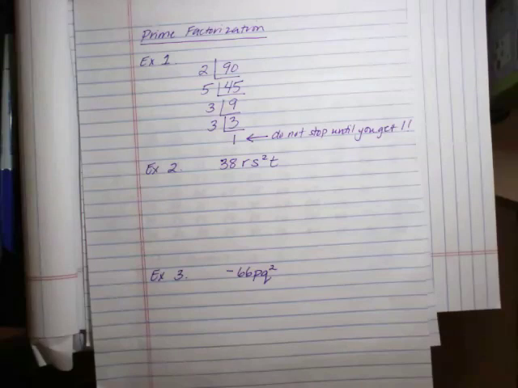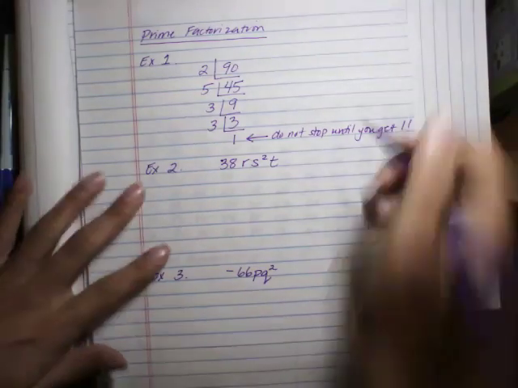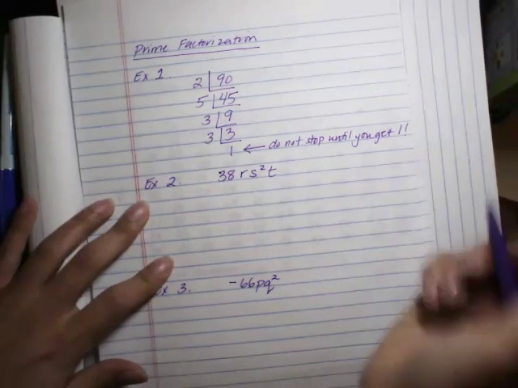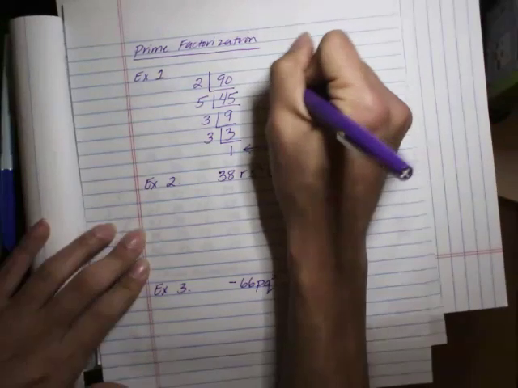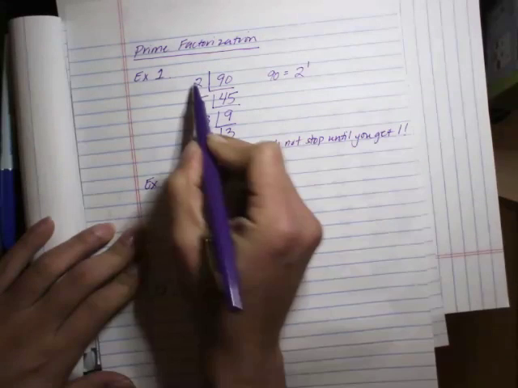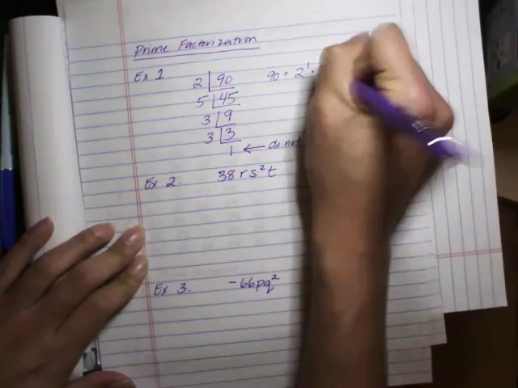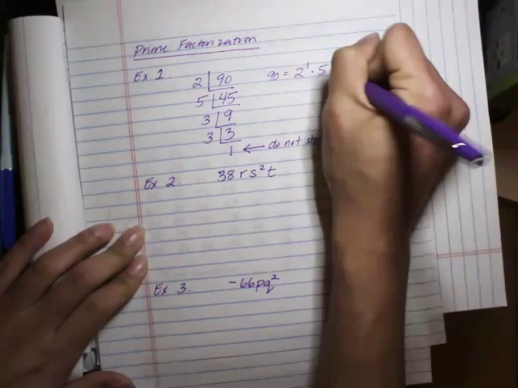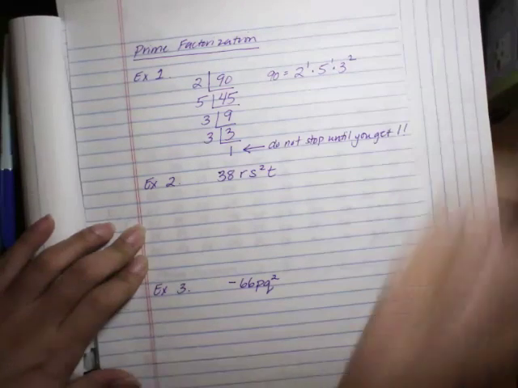So now what we have here is the prime factorization of 90. You have 90 is 2 to the first, there's only one 2, times 5 to the first, times 3 squared.